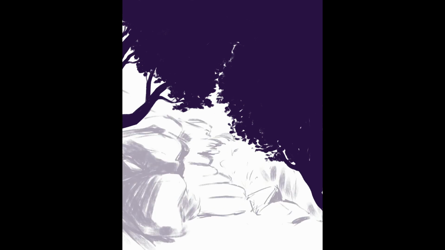Reference images are great to have, but that doesn't mean that a drawing or a painting will have to look just like it.